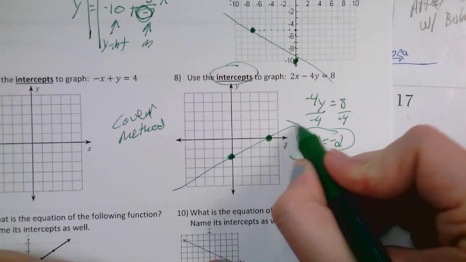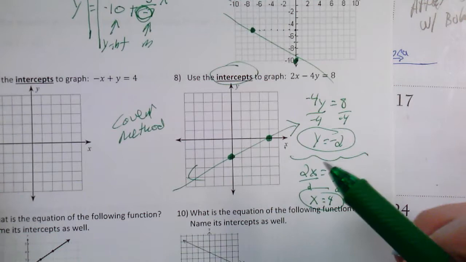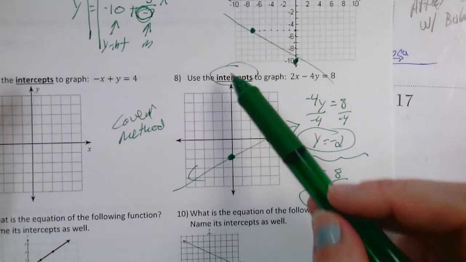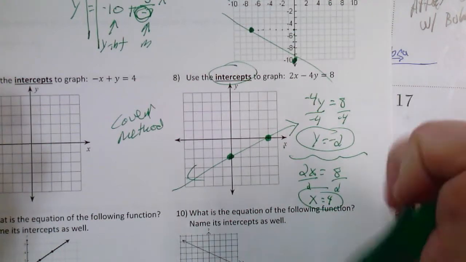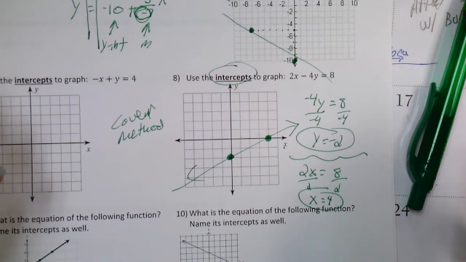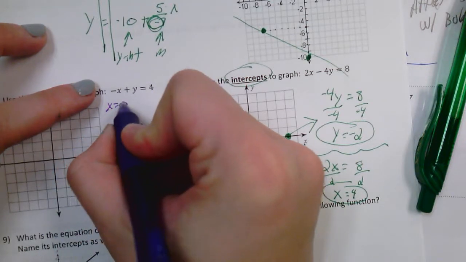So these ones aren't really meant to be long problems, as long as you realize that when I say intercept, what I'm saying is the cover-up method. Some of you may be thinking to yourself, well, I don't really understand the cover-up method, or I don't remember learning that. We also learned it as saying, let's say x equals 0, and then we would actually plug in 0.